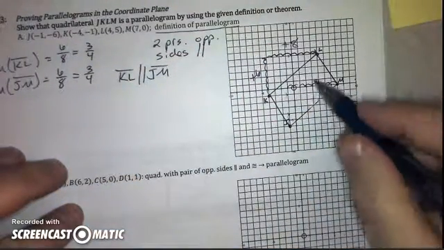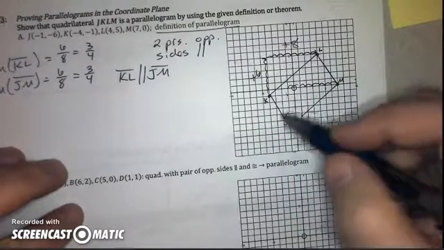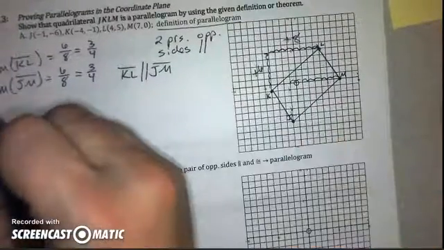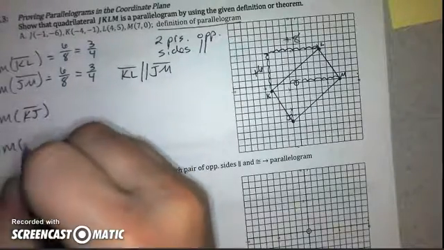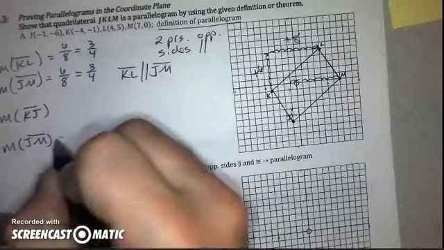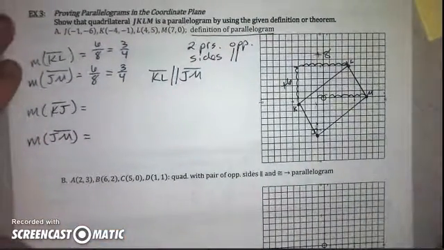And then we're going to do the same thing for KJ and LM. All right, I'm going to let you guys count the slope for each of those. Tell me what those are. Check your answers by clicking play in a second. And we'll show that these are parallel.